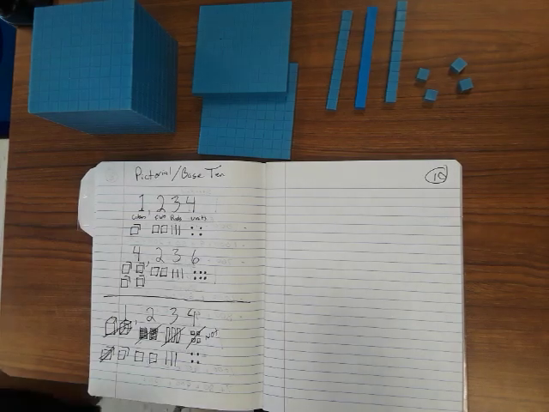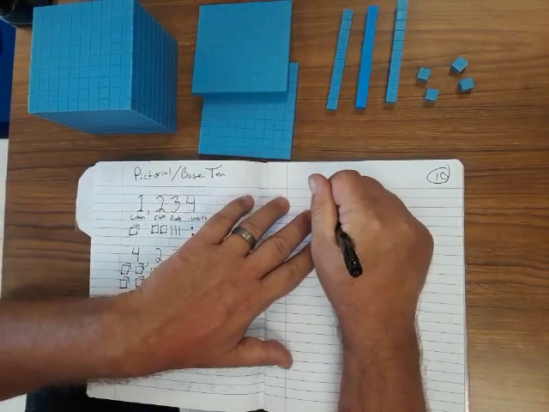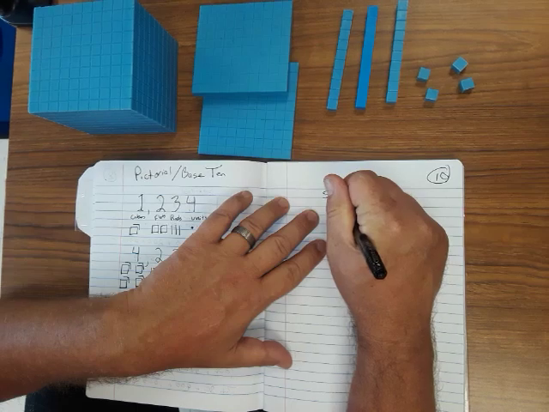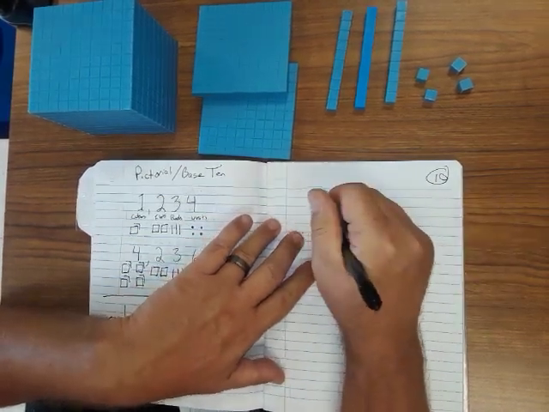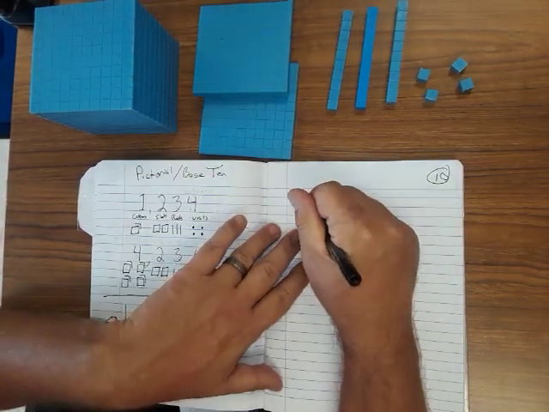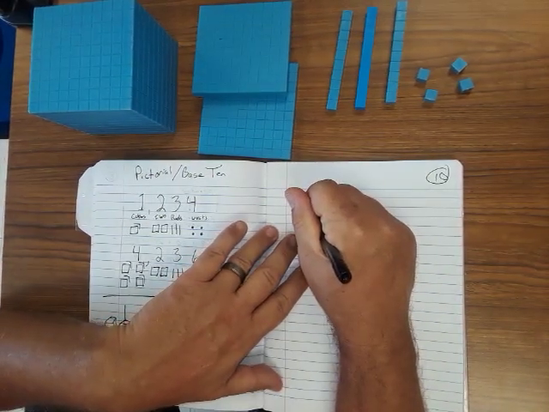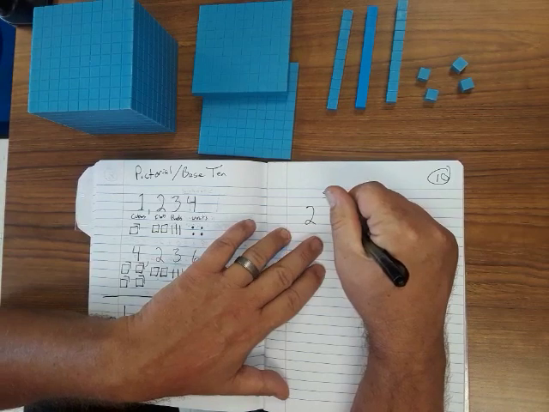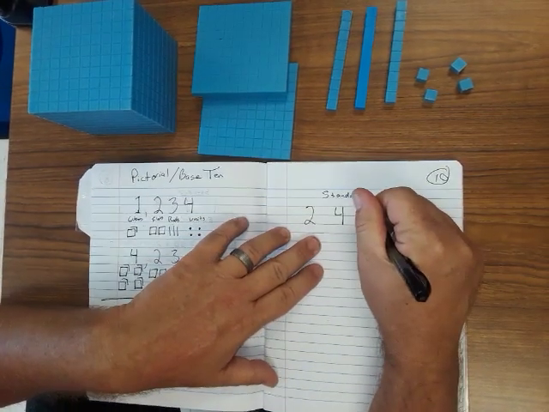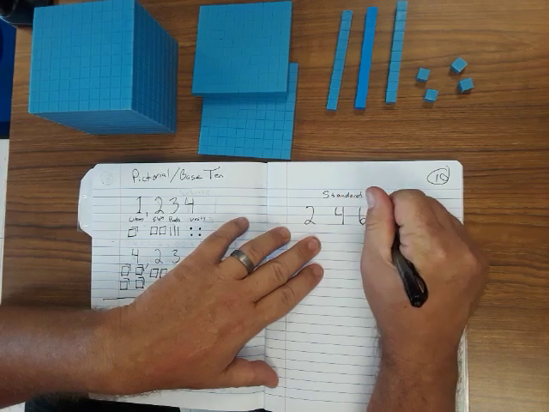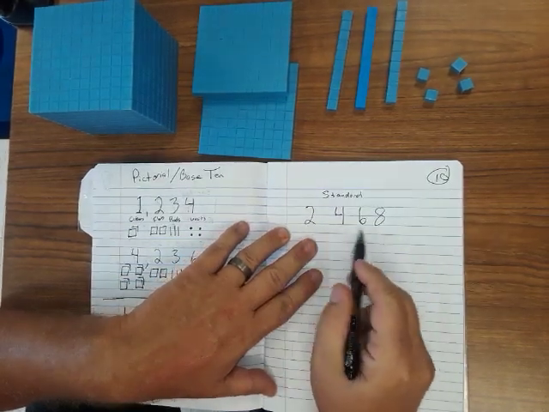So, I'll even write the numbers. I keep on confusing some of my words, don't I? So I'm going to write standard. So we'll do 2,468.